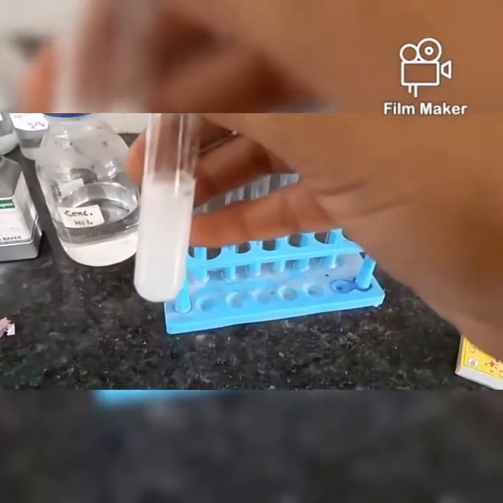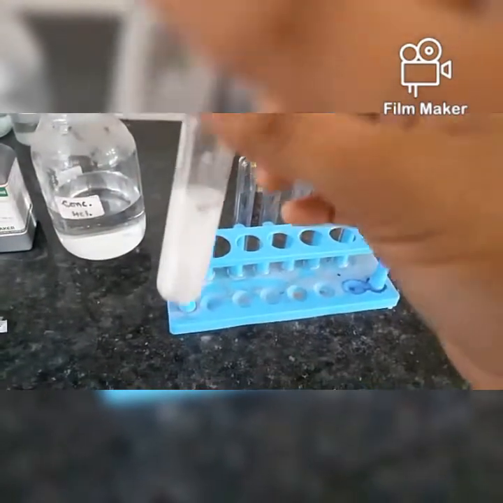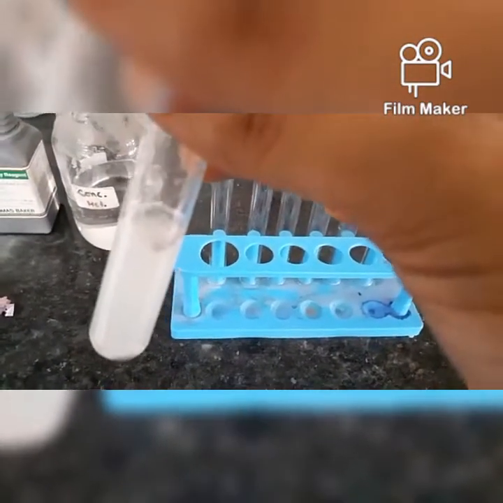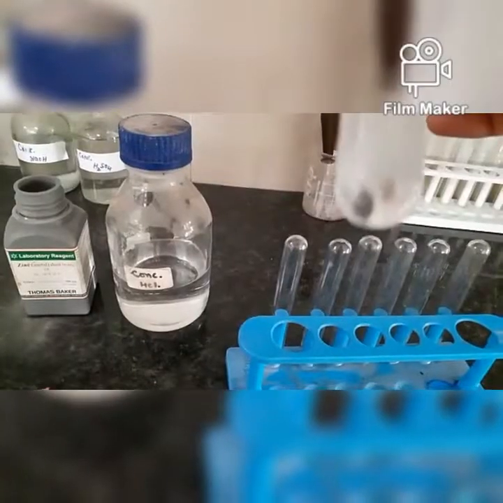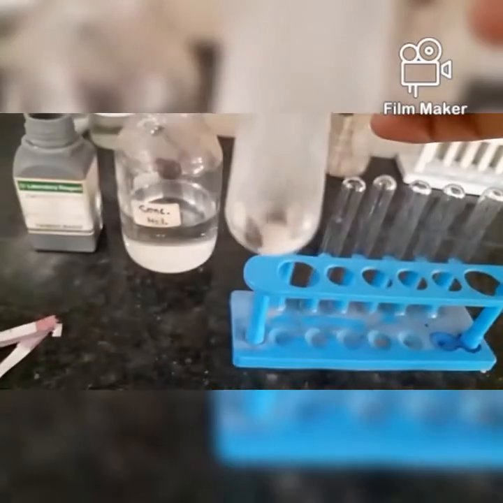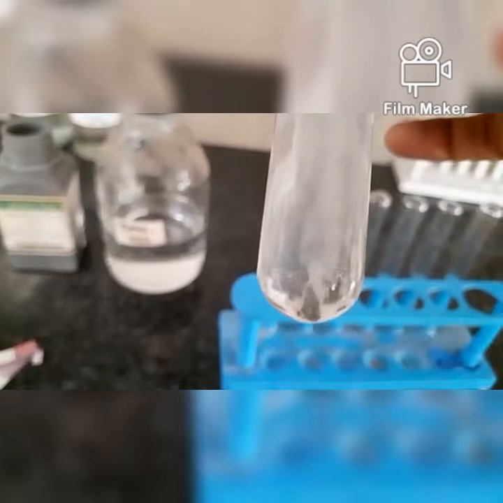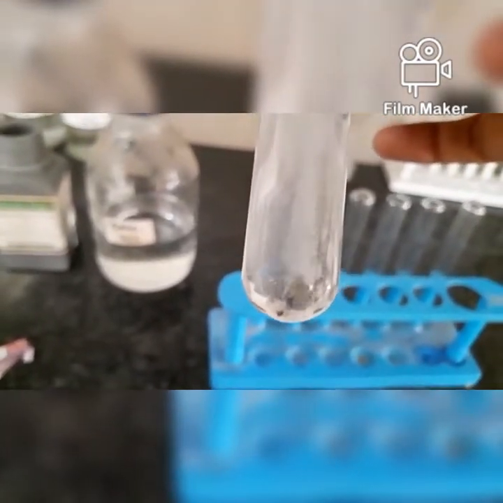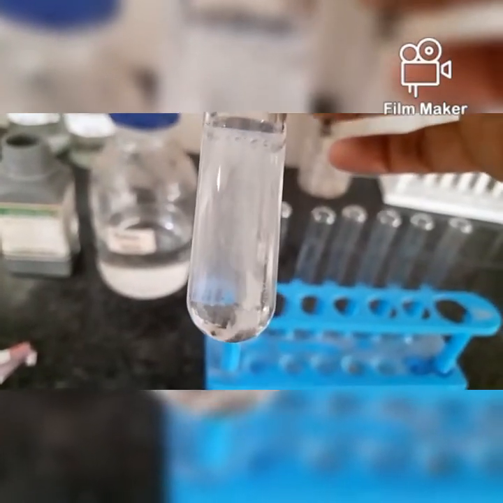I observed the temperature of the test tube. The test tube has become hot. That means this is an exothermic reaction. It releases heat while it takes place, right? Can you see the black thing floating at the base of the test tube? This is the zinc that is reacting with the acid. So it will take some time. I am keeping it aside and we shall check the pH of this later.